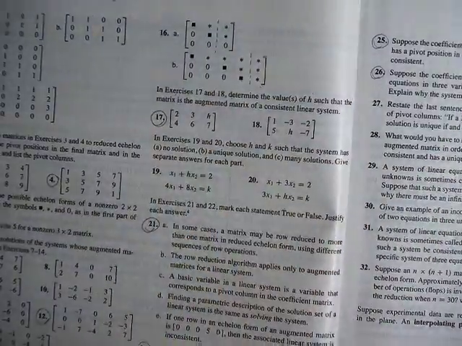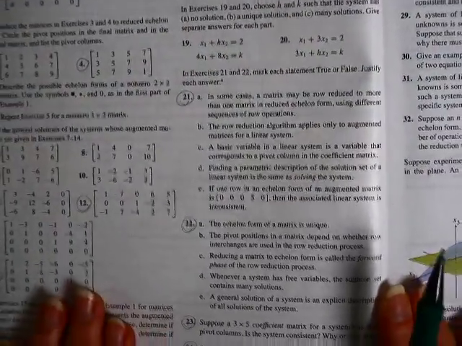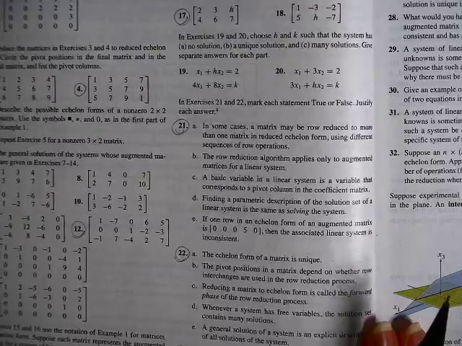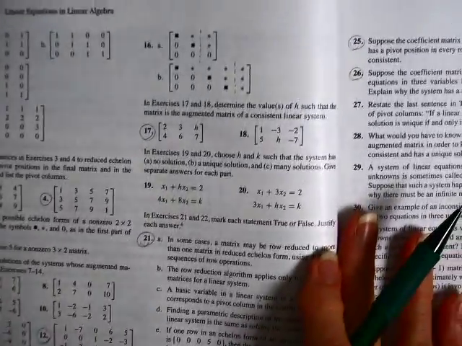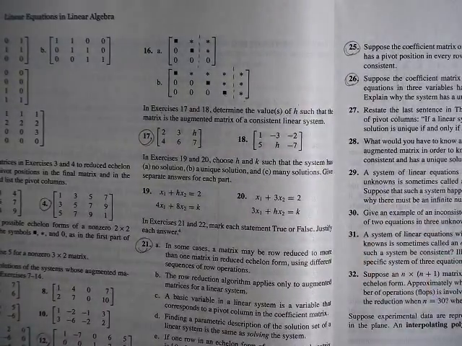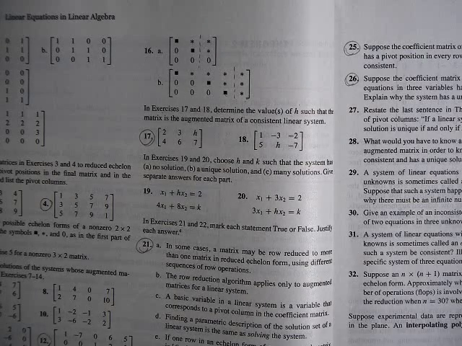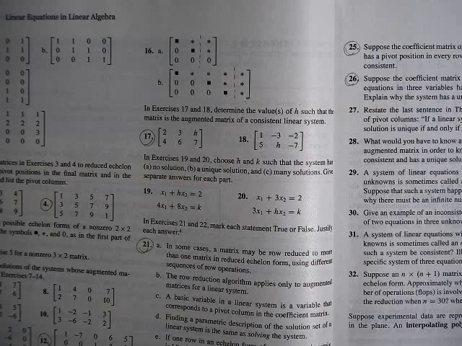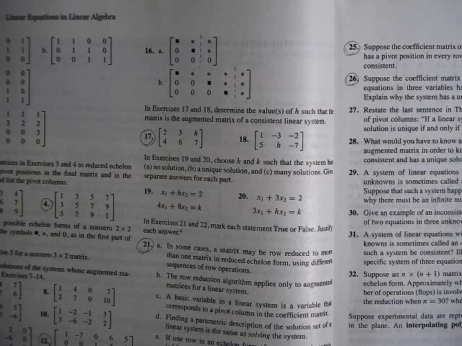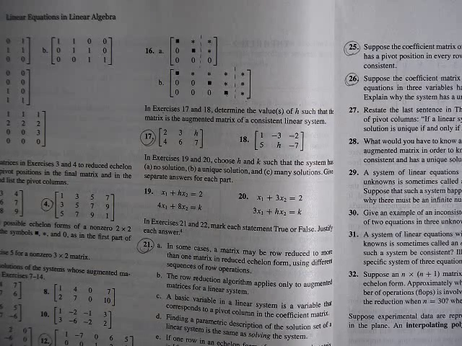Okay. All right, true, false. So if the row has a pivot on it, it's going to be consistent? Would that be incorrect?